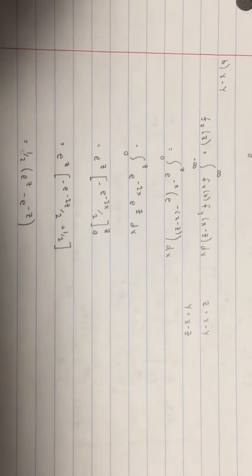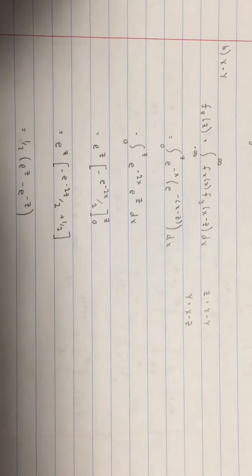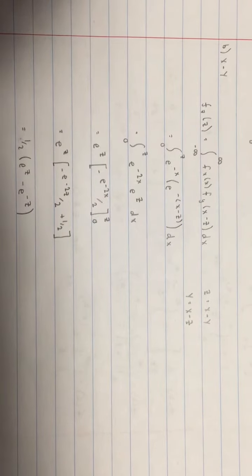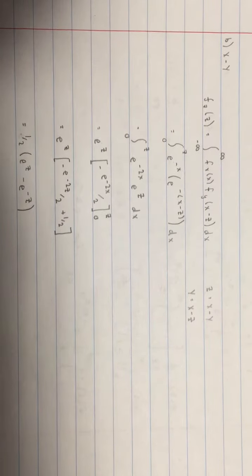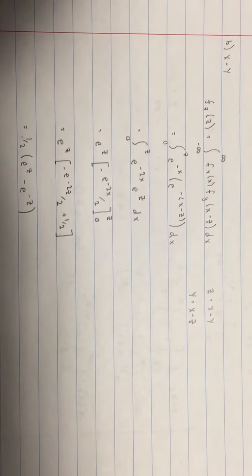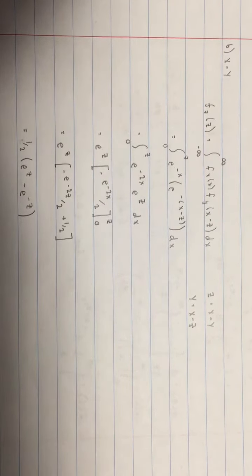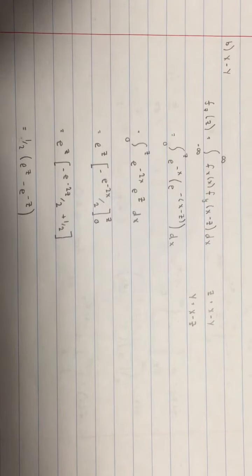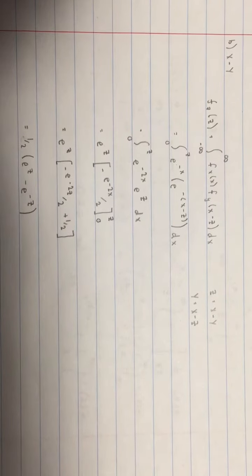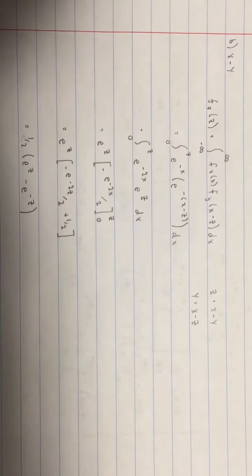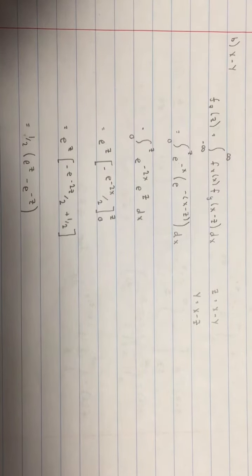Similarly, for x minus y, it's the convolution of two independent continuous variables. Since z is equal to x minus y this time, y is equal to x minus z. Instead of z minus x, it's x minus z, because x minus y is equal to z. So it's from 0 to z, for the same reasons as before, of e to the negative x times e to the negative y, which now is e to the negative (x minus z) dx. When we break that apart and multiply the two e's, we get e to the negative 2x times e to the z dx.